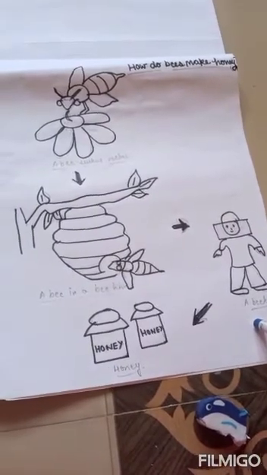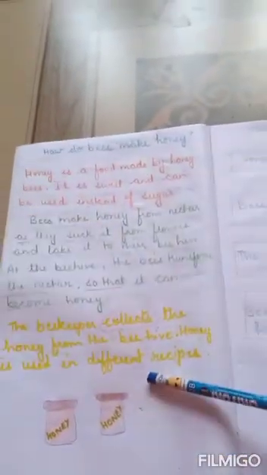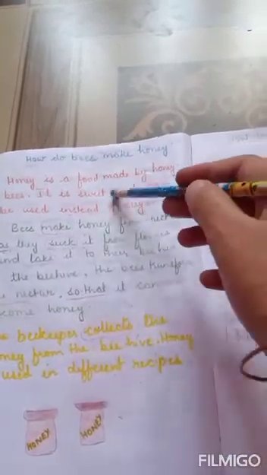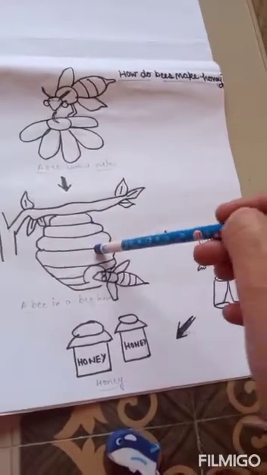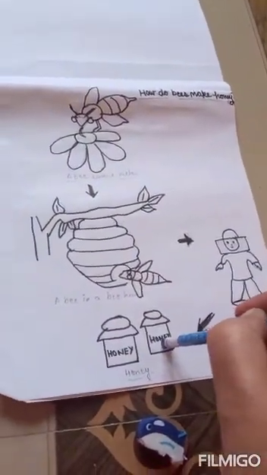So now we know three ways of representing an explanation text. The first one is the explanation text, which is written in paragraphs. The second way of doing it is to write it in the form of a flowchart. And the third one is to draw pictures to explain the process.